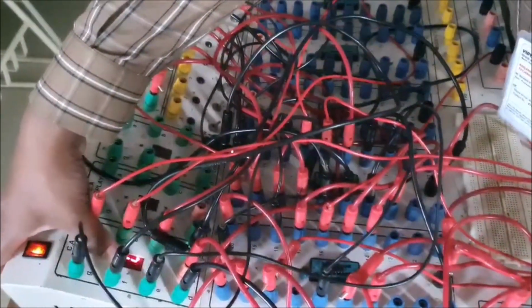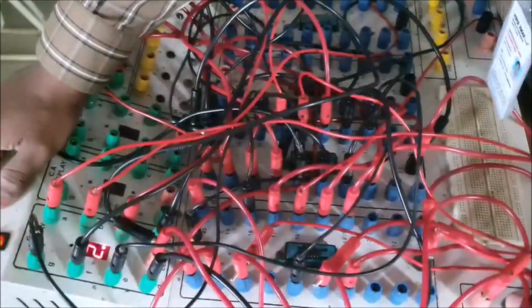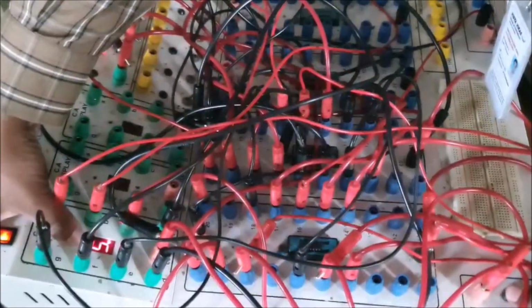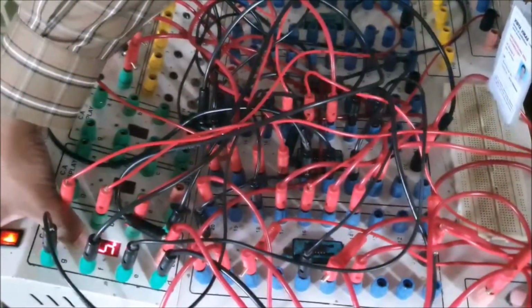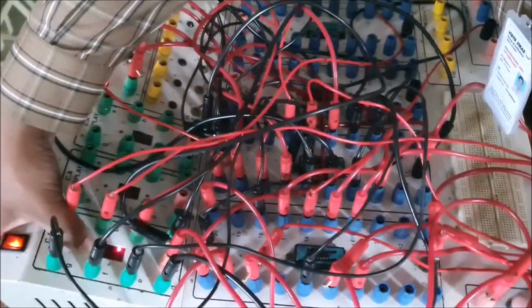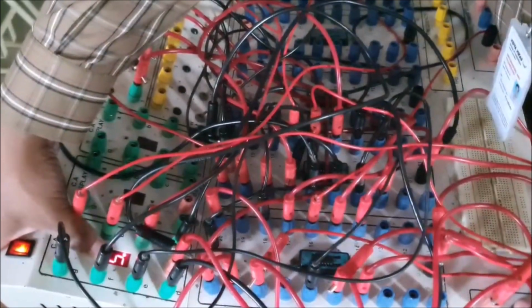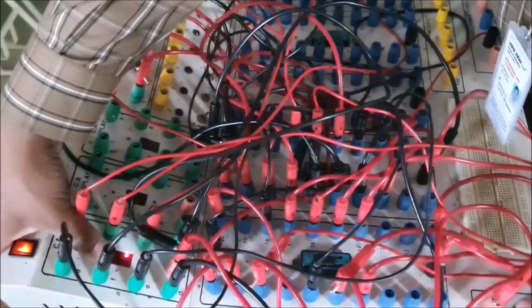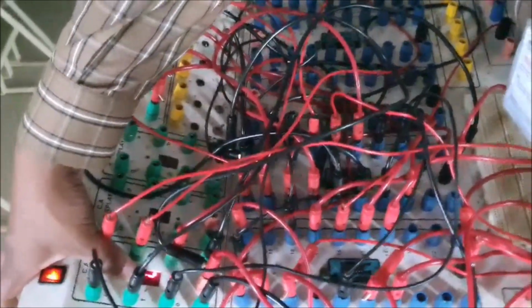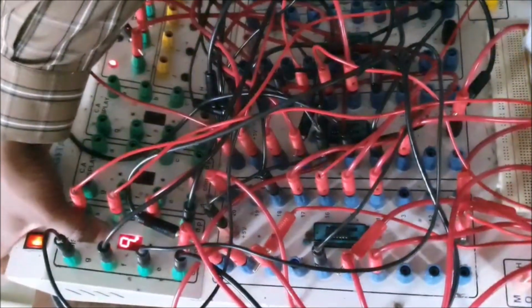When I press the monopulse clock again, the output is 2. Like this, when I press the monopulse clock again, the output is 3. When I press the monopulse clock here, the next output is 4. After that 5, next is 6, then 7, next output is 8, after that 9, and again it starts from 0.